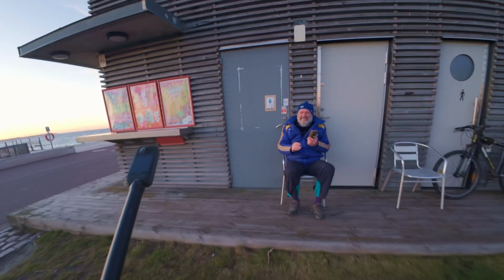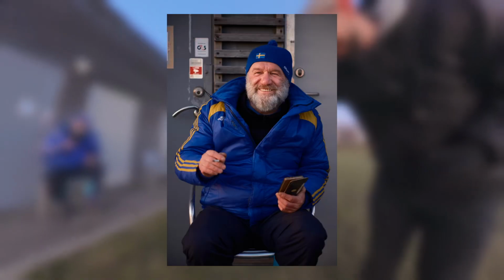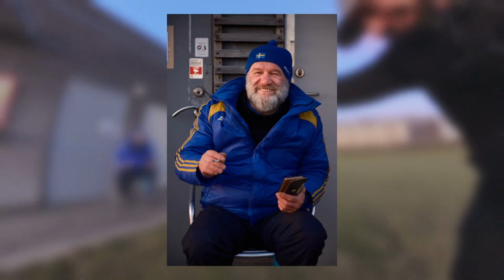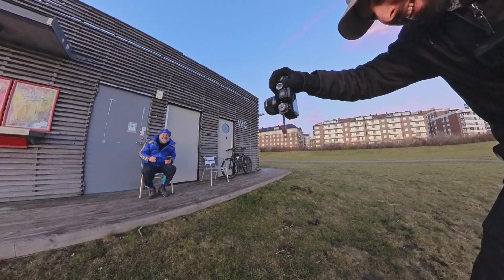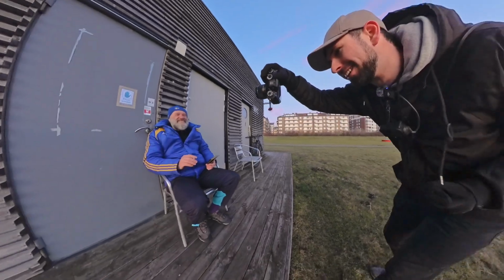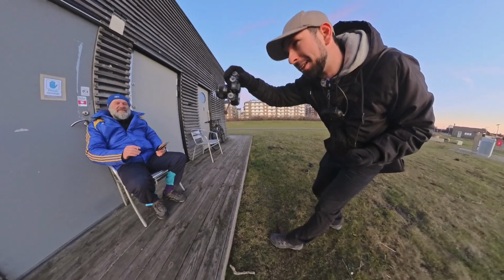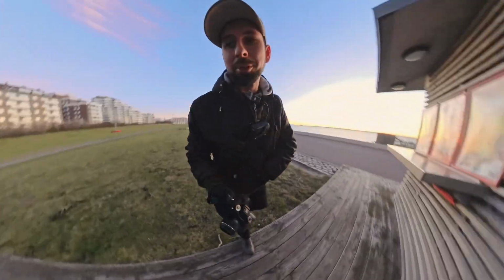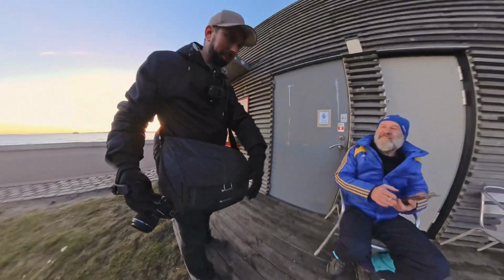I love your hat. I love your whole outfit. Oh yeah? Ah, nice. So, if you look at me, I'm gonna give you my card. I'm doing a lot of street photography.